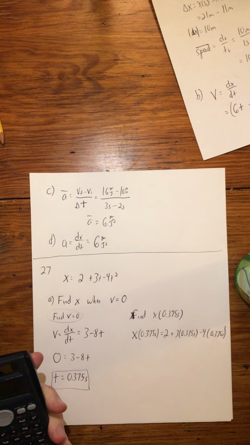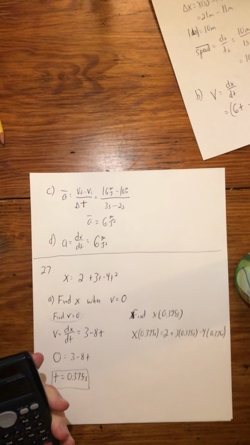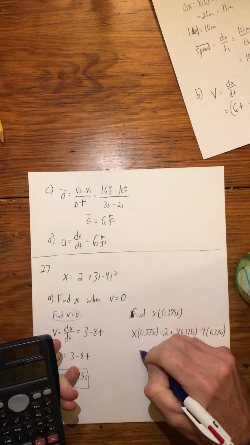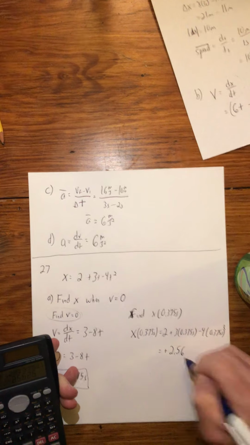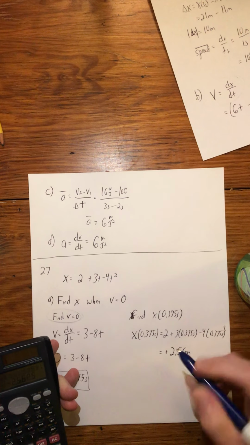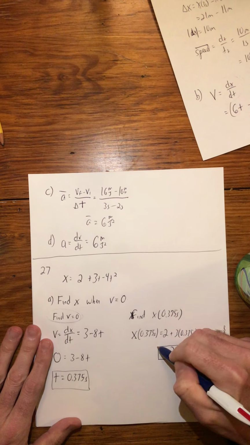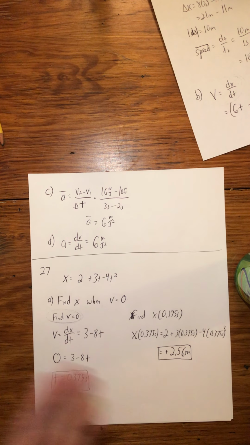Okay, and then I'm going to subtract off 3 times 0.375. Okay, subtract off 2. And I get that this is occurring at plus 2.56 and some other digits. So there we go. We're just going to keep things to 3 figures here, 4 if the problem has really precise numbers in it, but we're not really going to deal with that. So that's the A part of this.